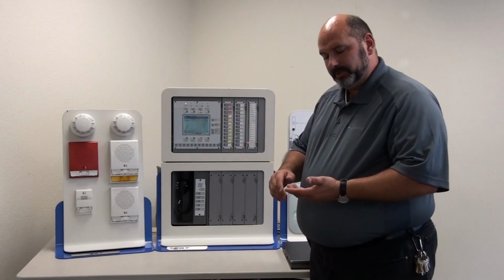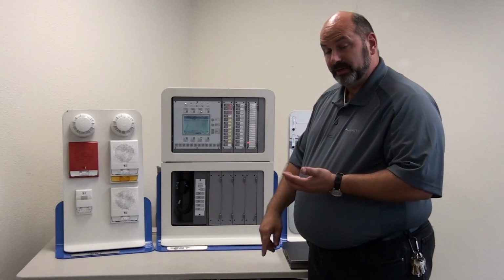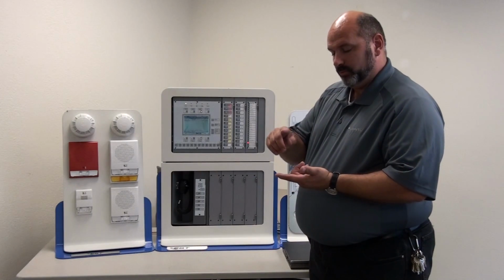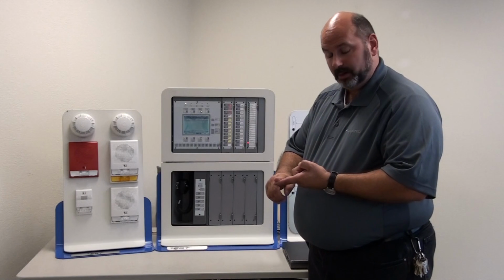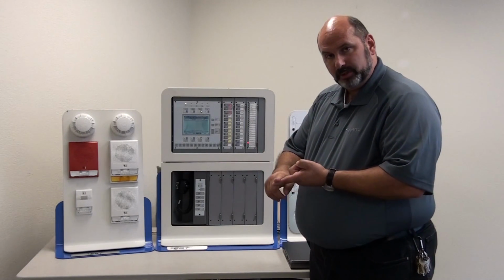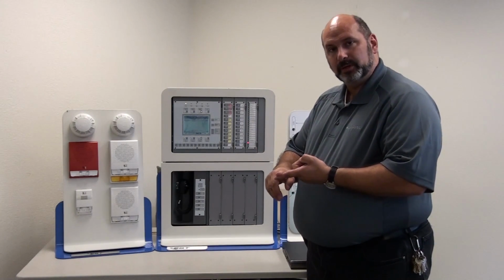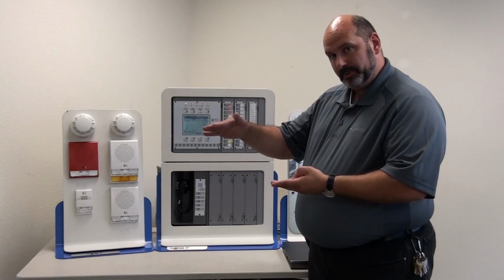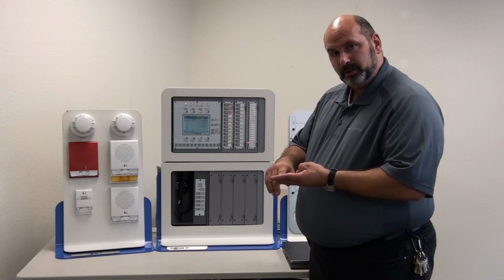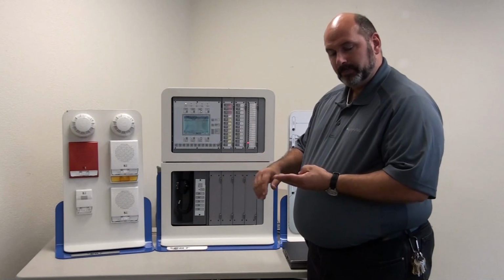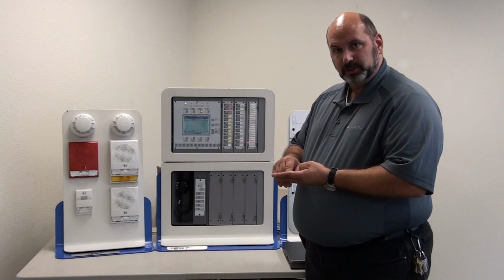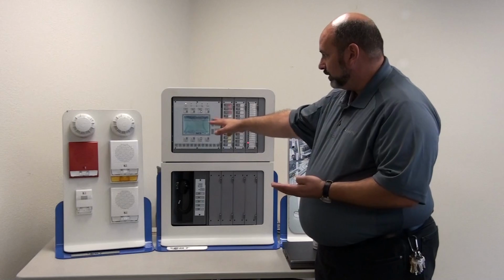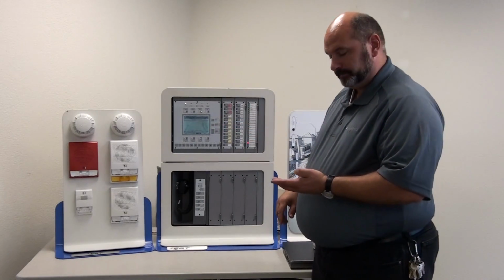I want to go over a couple of definitions for just a second here. First, what are the different conditions of the alarm? We have a trouble condition, which is the lowest priority, a supervisory condition, which is the next level up, an actual alarm condition, which will evacuate the building, and also a water flow condition. So those four main conditions are things that we talk about when we interface with the panel.